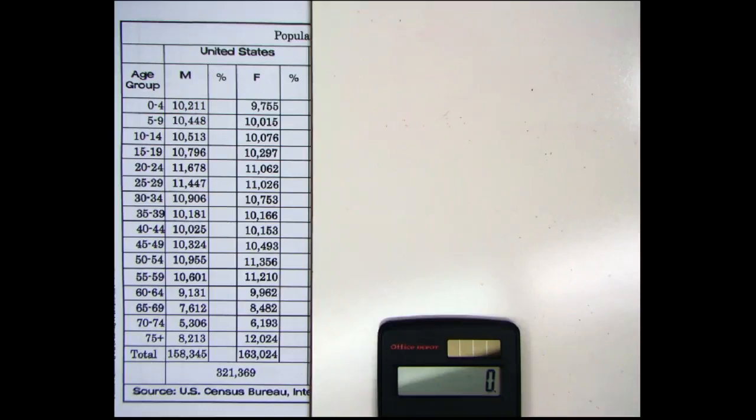Okay, so today I'm going to show you how to do the percent calculations for the population pyramid alignment. You're going to have to calculate all of the percentages before you can start doing your population pyramid graph. So the math is going to be really important, and it's going to be really important that you do it correctly. So I'm going to start with the U.S.